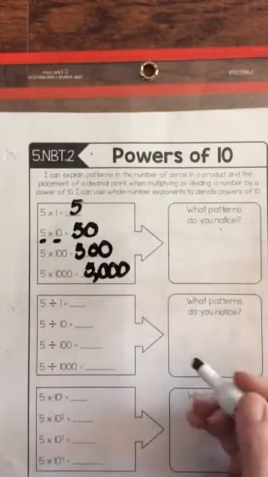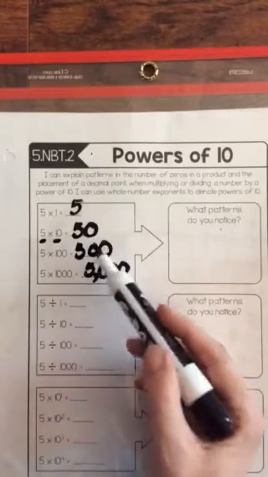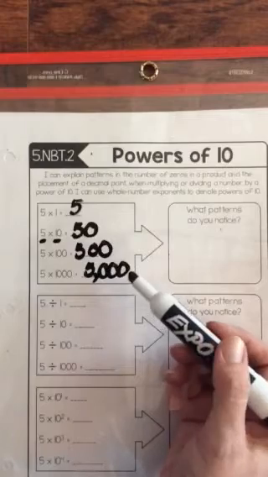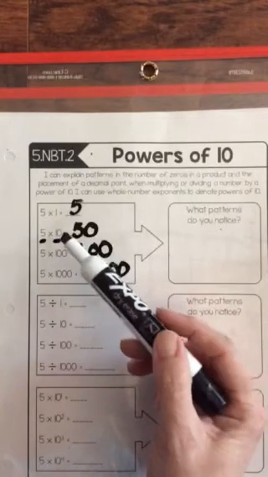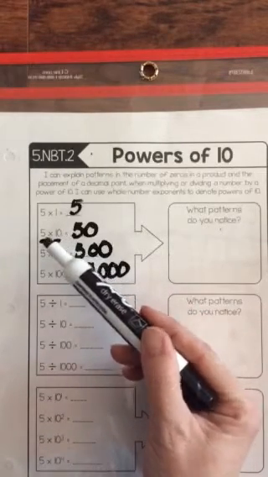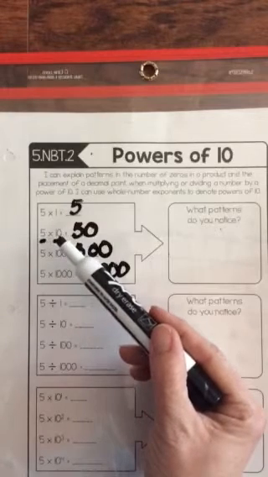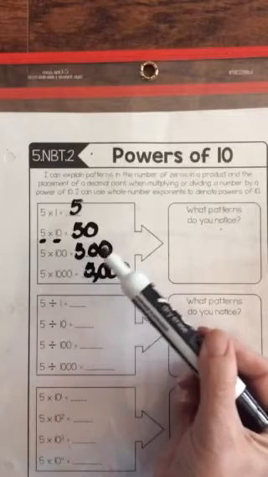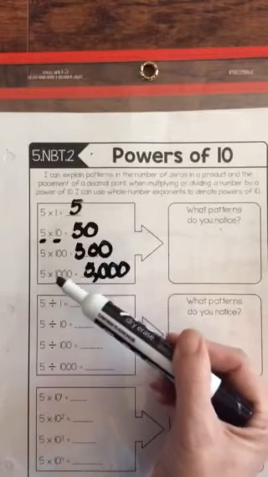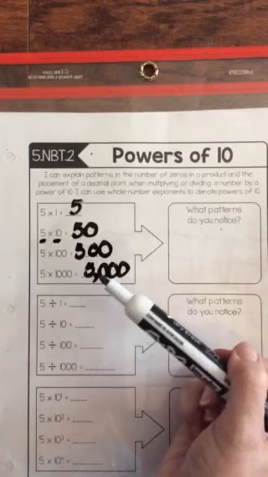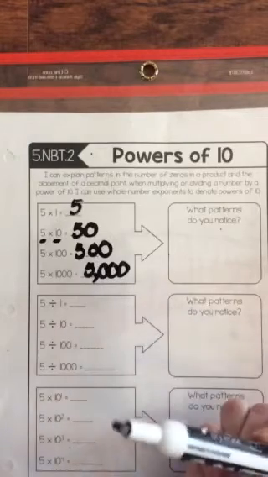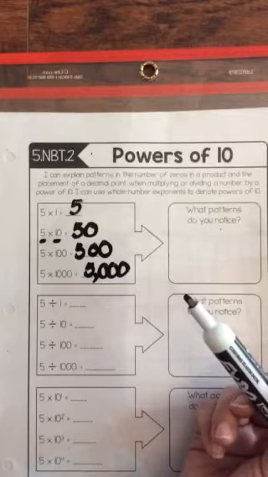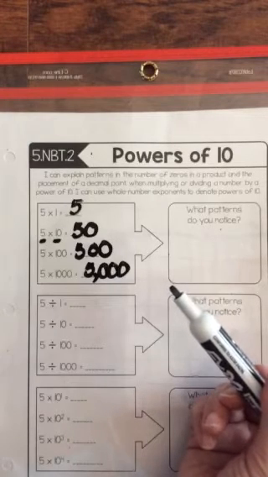Some patterns are some things that you should be noticing. Each time it's increasing by a 0, it's adding a 0 to its answer, its product. Also, I hope you're noticing that when I'm taking it times 10, this factor has 1 zero, so my product has 1 zero. This factor has 2 zeros, so my product has 2 zeros. This factor has 3 zeros, so my product has 3 zeros. And that's going to come into play when we start talking about our bases and our exponents, when we start doing powers of 10 here in just a moment.